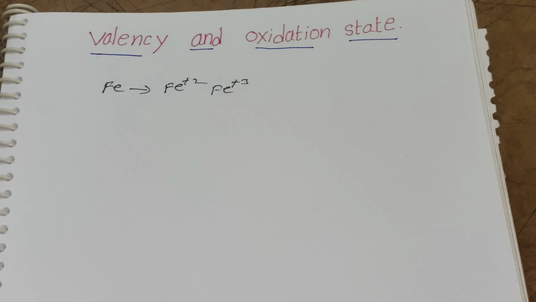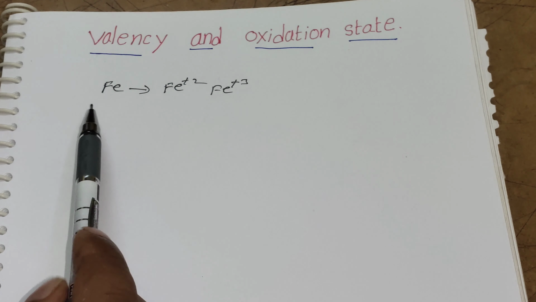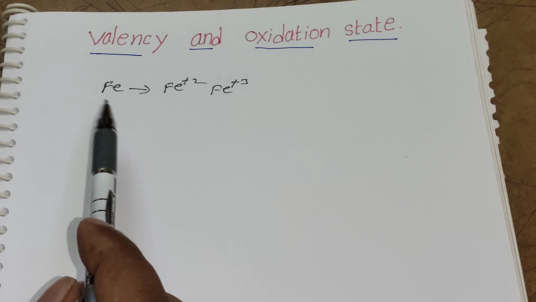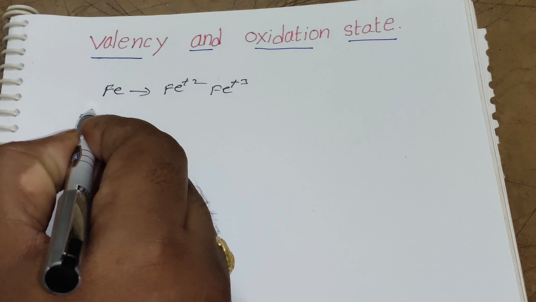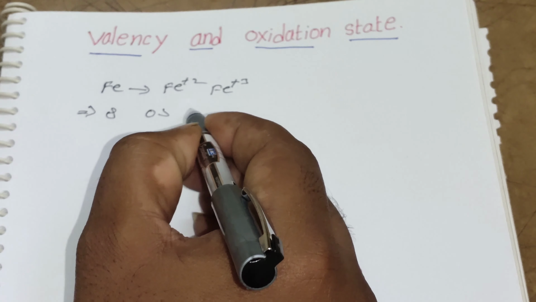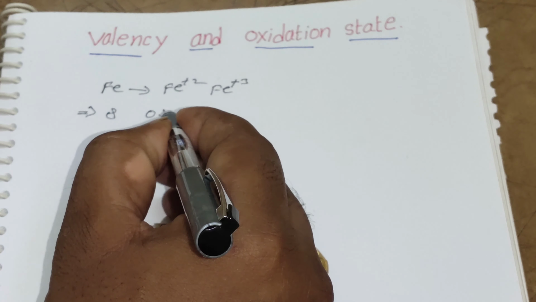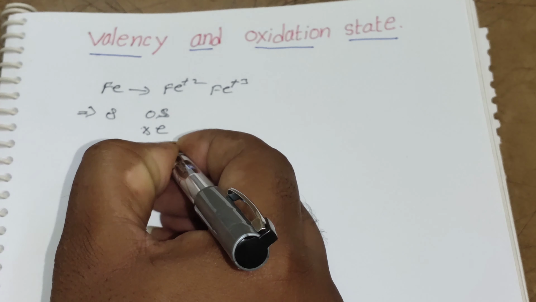Now here, the maximum valency of s and p block elements is equal to the group number, and the highest oxidation state shown by an element is 8, that is in osmium, or maybe in xenon, or maybe in ruthenium.